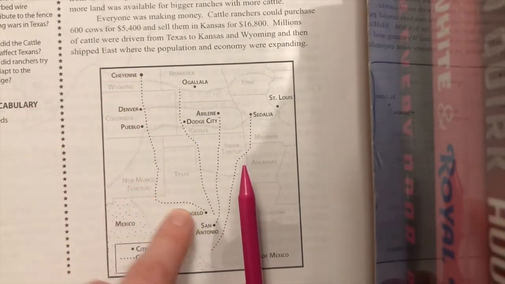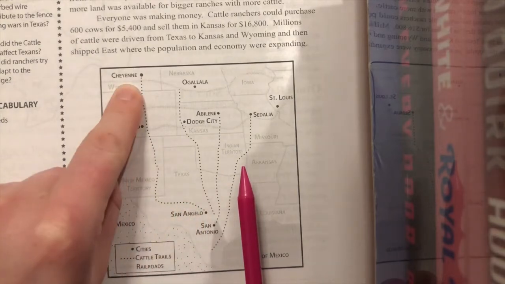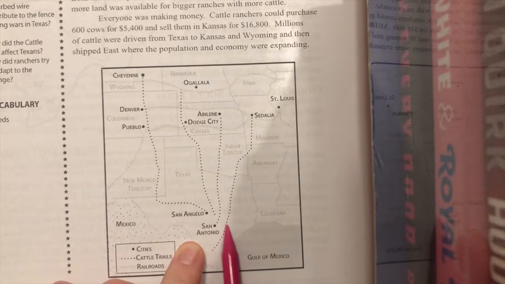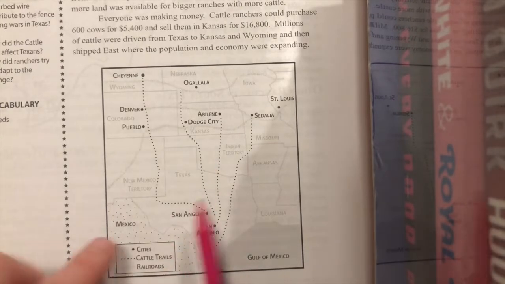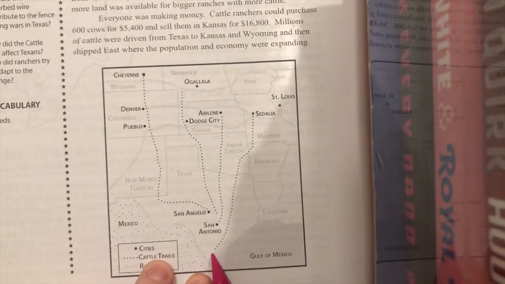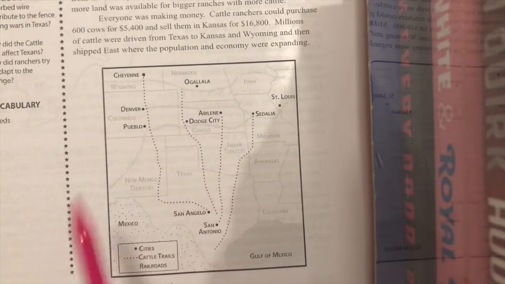I hope you remember what this trail right here is called, from San Angelo to Cheyenne, as well as this one from San Antonio to Abilene. But then there grew more smaller ones that weren't near as popular as those 2, from way down here in southern Texas all the way to Missouri, and then all the way up into Nebraska. So this was a really big money maker for Texas.